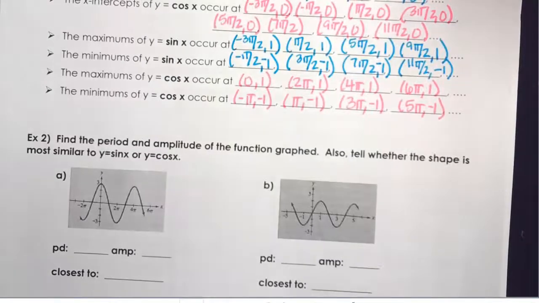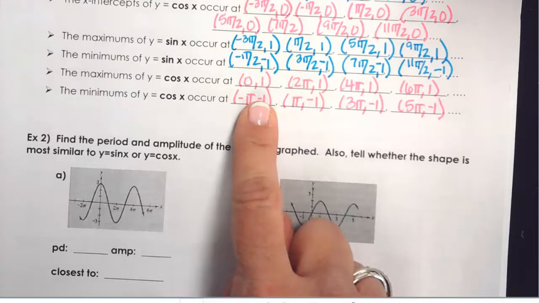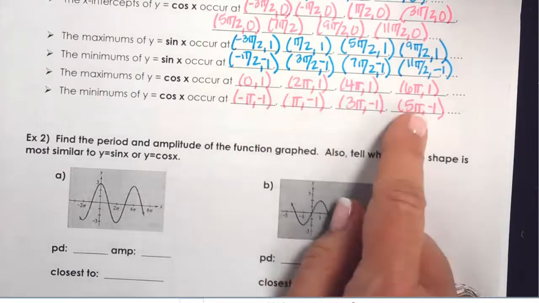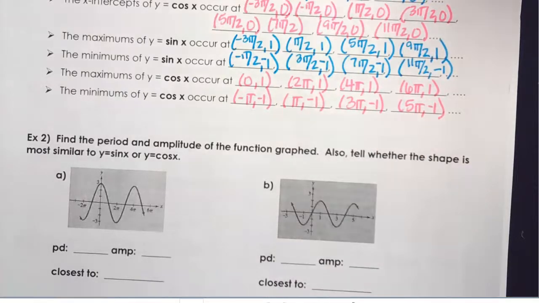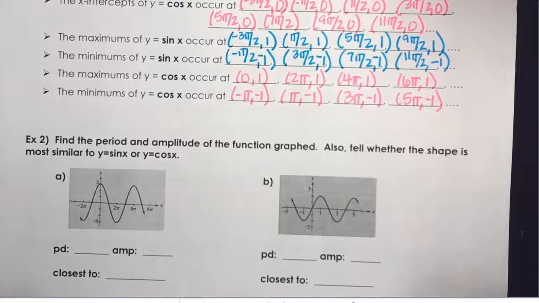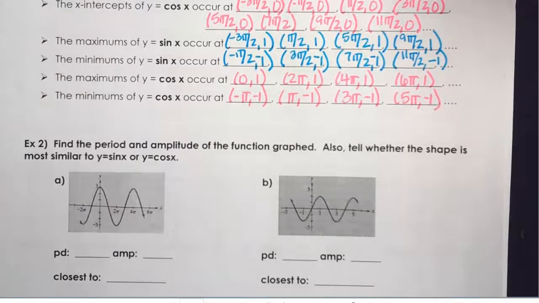Hopefully for our maximums, you saw that would be at 0, 1, 2 pi, 1, 4 pi, 1, 6 pi, 1. So again, every 2 pi. And then the minimums were at negative pi, negative 1, pi, negative 1, 3 pi, negative 1, and you'd find another one at 5 pi, negative 1. Okay. And then again, it just keeps going in each of those directions. So that's a little bit about these parent functions.